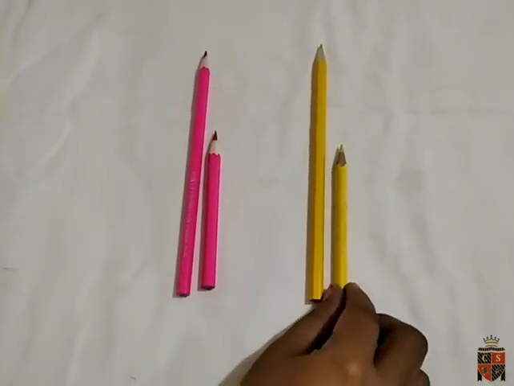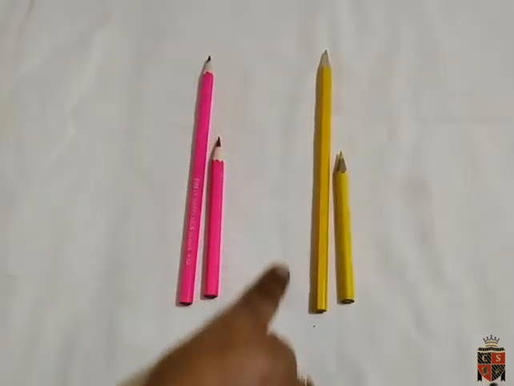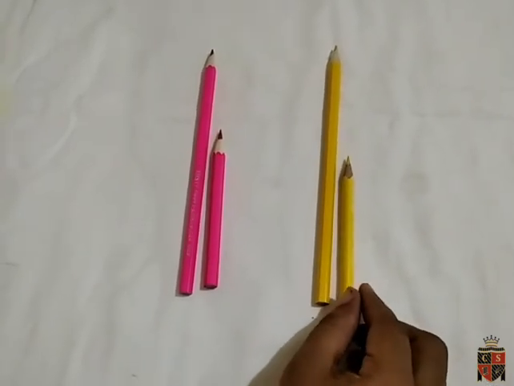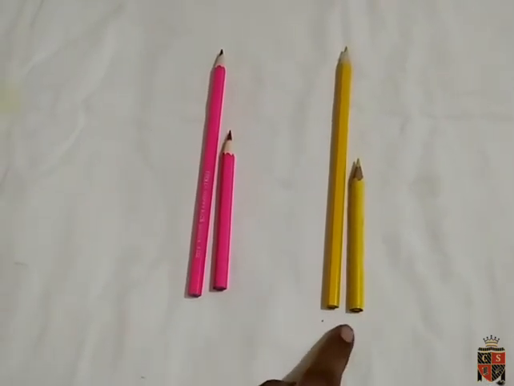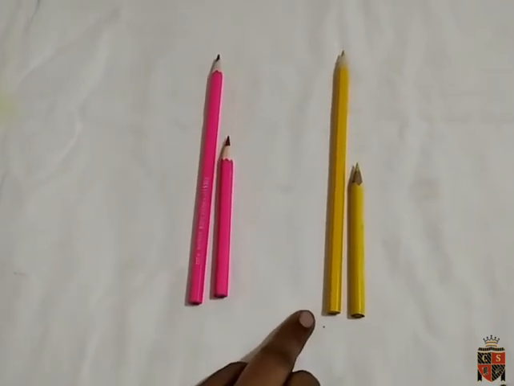Similarly, we have two yellow color pencils. This yellow color pencil looks tall and this yellow color pencil looks short. It's a short yellow color pencil and it's a tall yellow color pencil.